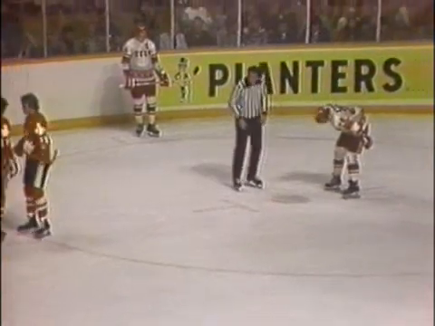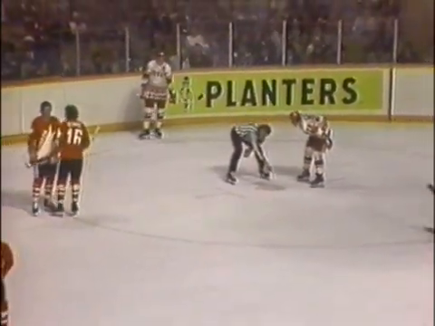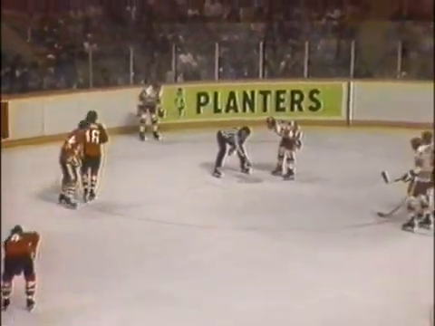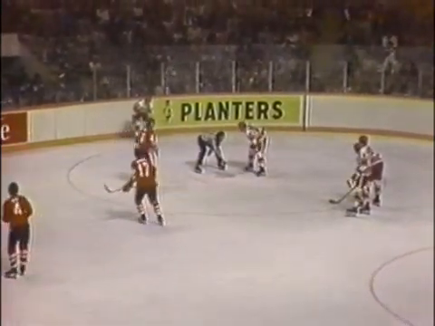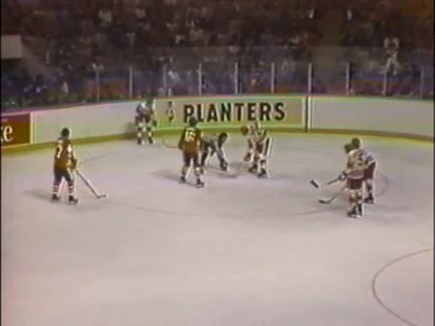Vladislav Tretiak. The backup goaltender tonight for the Soviet Union is Zinger. The backup goaltender for Team Canada is Jerry Cheevers. Clark will take this face-off again against Yuri Repniev. Repniev, a member of the wings of the Soviet. Barber gets his shot, and Tretiak had trouble with it but made the stop. Down the ice it goes.